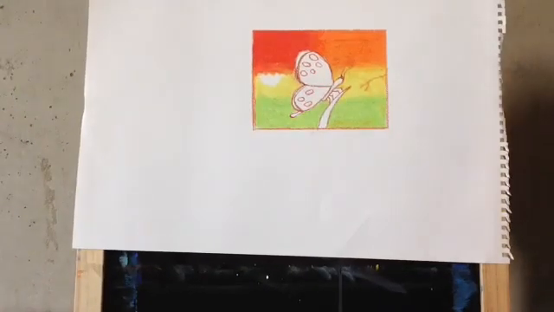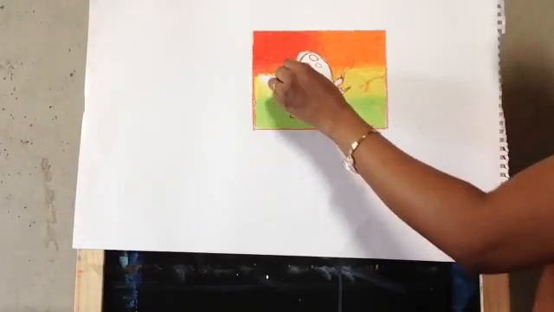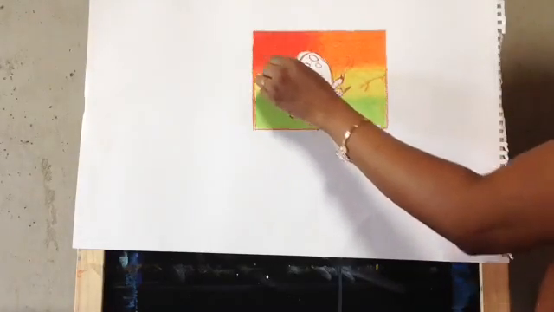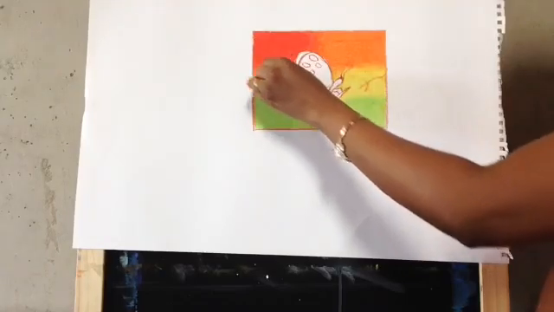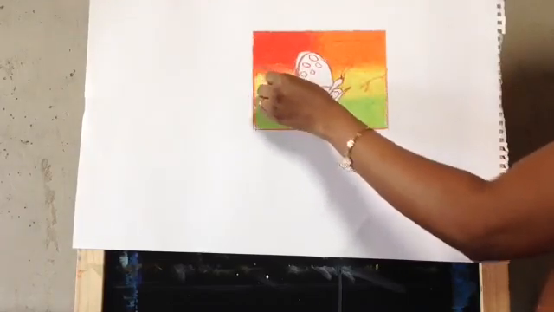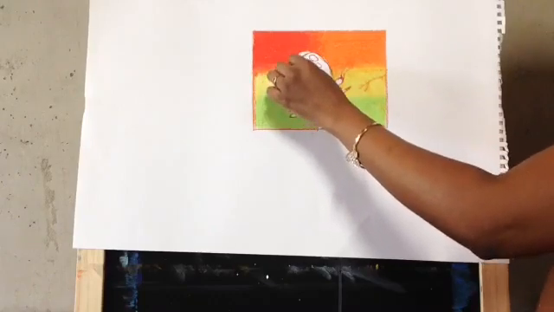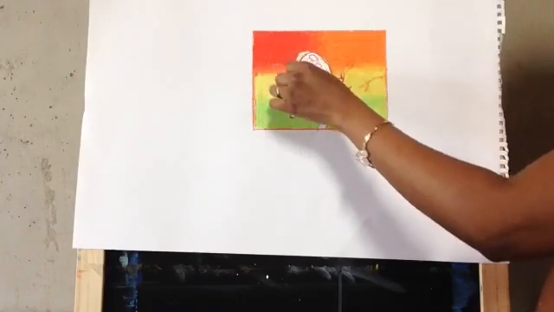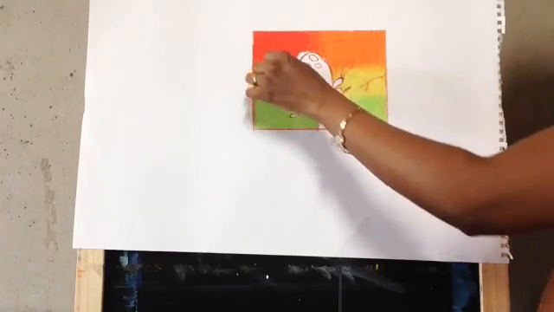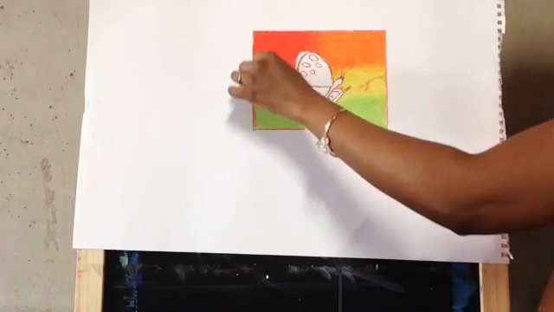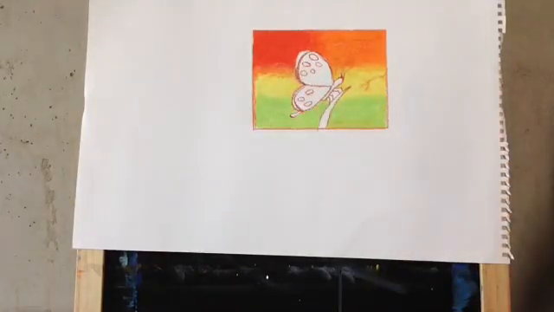So we are almost in the finishing stage of our background. So we are going to completely blend them. If you have chosen any other color for the background, make sure you are blending that with a light color.